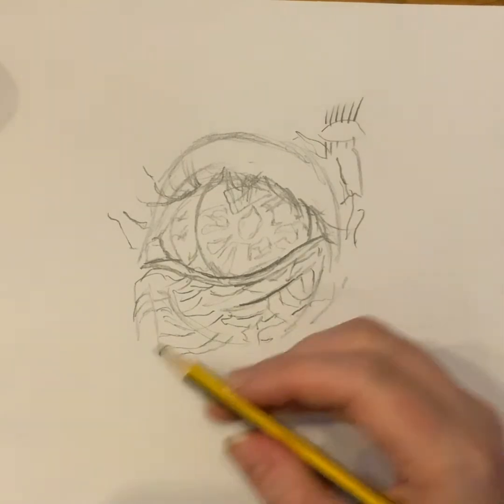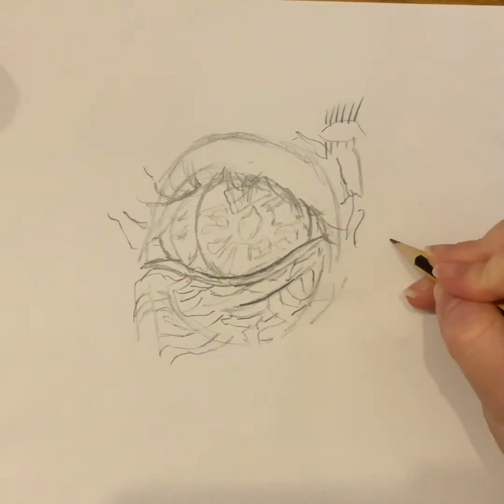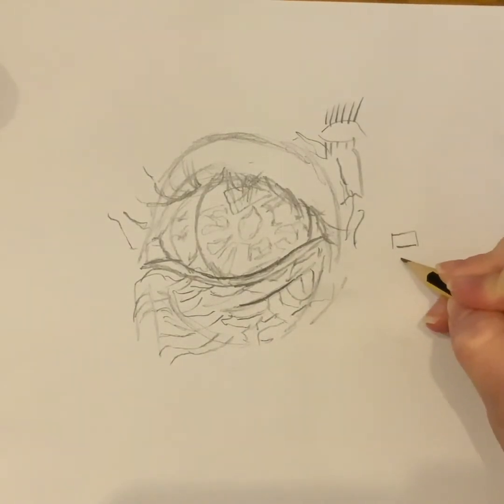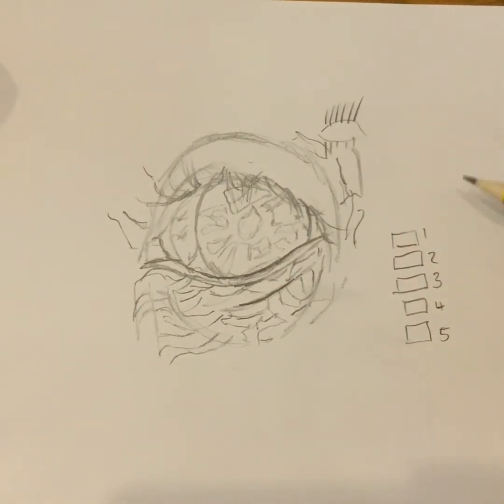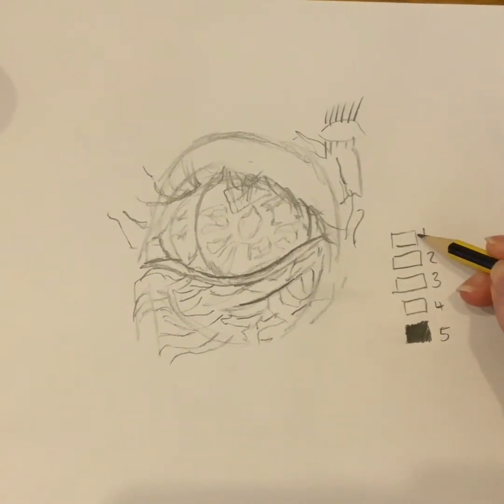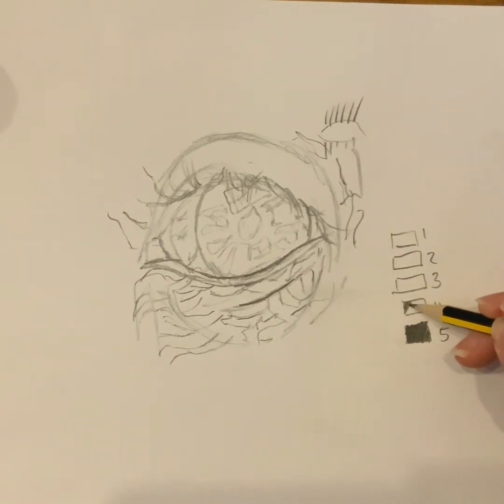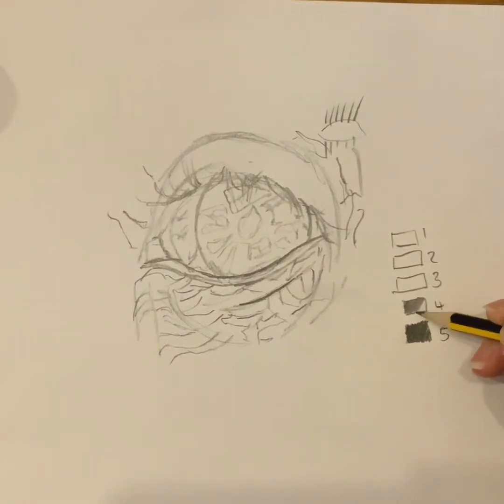Whenever I do any kind of tonal work, I like to use a 5 tonal scale. So I like to draw 5 wee boxes at the side, and I'll even number them 1 to 5. Number 1 I leave completely empty, and number 5 I lean as heavy as I can with my pencil. That's to indicate the 2 extreme ends of the scale, so the highlights and the darkest of dark shadows. Number 4 will then be heavy, but not as heavy as number 5.